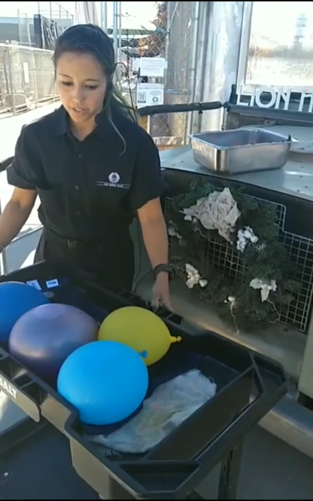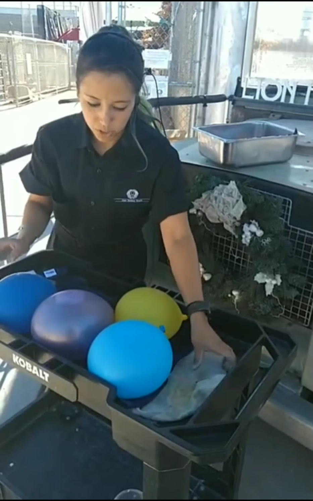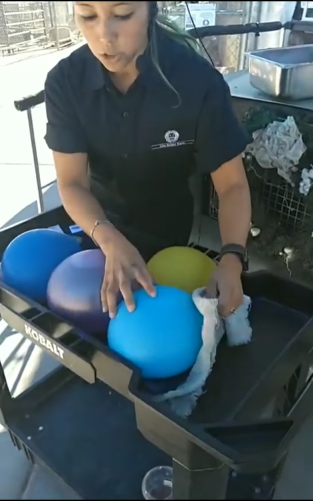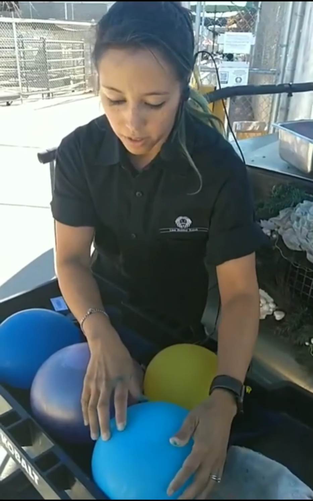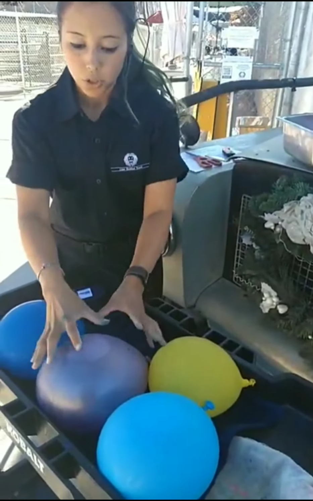And what I'm going to need Denise to do is when I slice these balloons, she's going to need to get real close, and we're going to try to make some water that looks like it's not moving. All right. So what you're gonna need to do is fill your balloons with water.